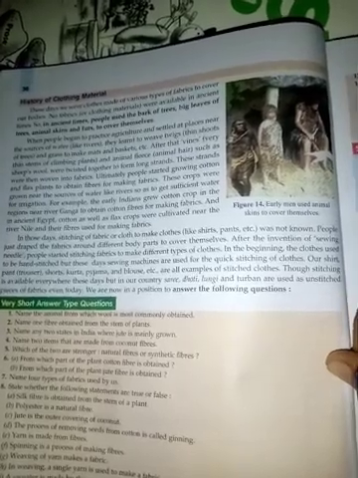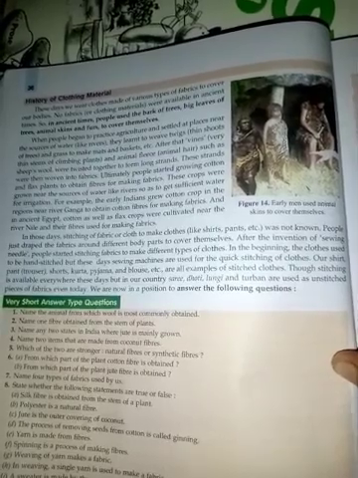Stitching is available everywhere these days, but in our country still sari, dhoti, lungi, and turban are used as unstitched pieces of fabric even today.